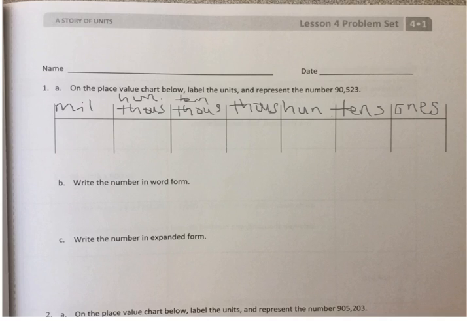90,523. So when I look at that number, I see that it goes all the way out to the 10,000s place, and in the 10,000s place there's a 9, in the thousands place there's a 0, in the hundreds place there's a 5, tens place has a 2, and the ones place has a 3. So I have done part A now. On the place value chart below, I labeled the units and I represented the number 90,523.